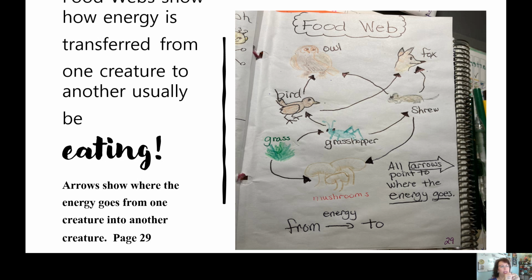I'm saying our world depends on grasshoppers, because grasshoppers are a part of our whole entire food web. All right, so the food web shows how energy is transferred from one creature to another, usually by being eaten. Your arrows give the direction of the energy.